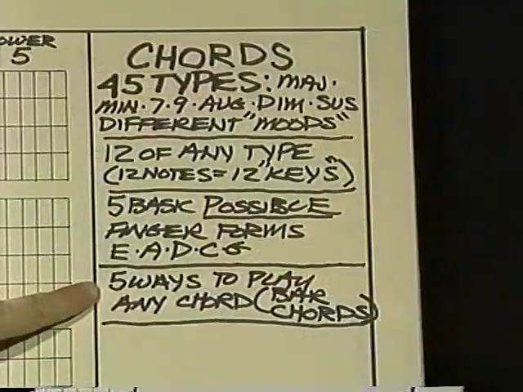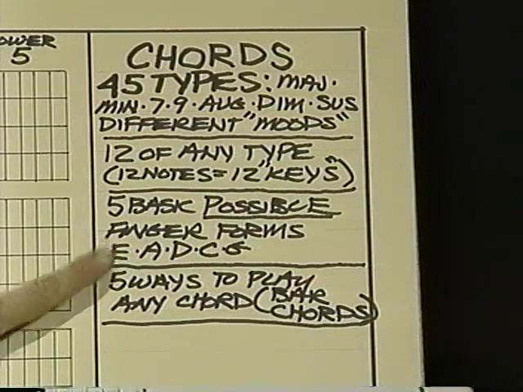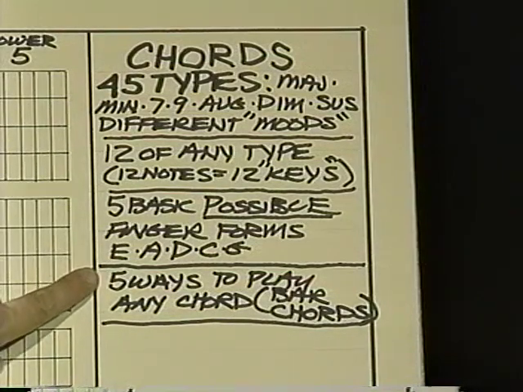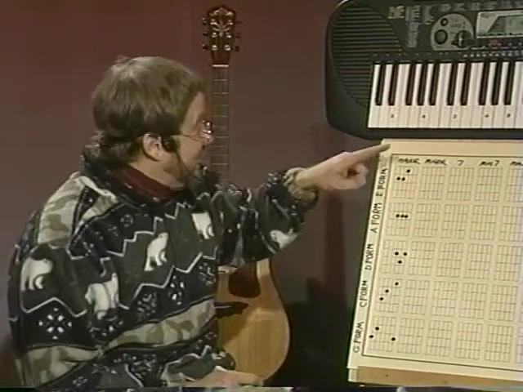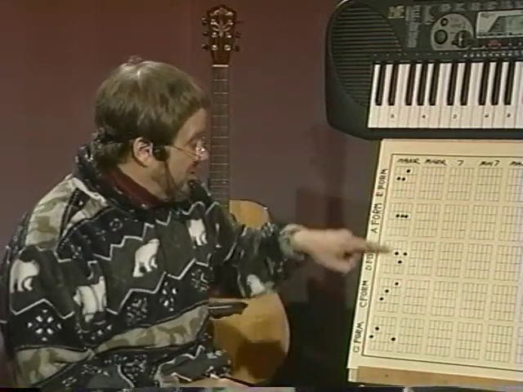But that doesn't mean you can't play all 12 chords. If you understand how bar chords work, you find out that not only can you play all 12 chords, but there's actually 5 ways to play any chord. You can play any one of those major chords in any one of those 5 different forms. Now, the interesting thing to realize is that that's not just true of major chords in this column right here.